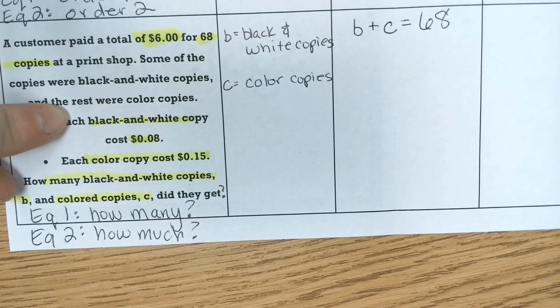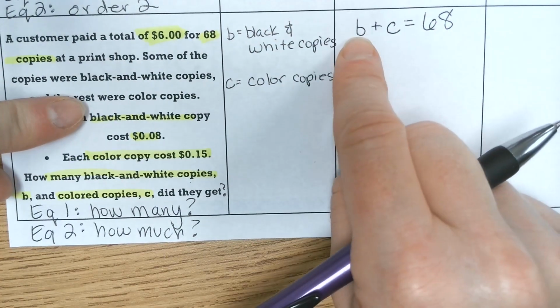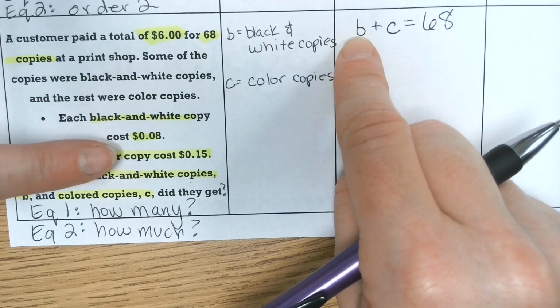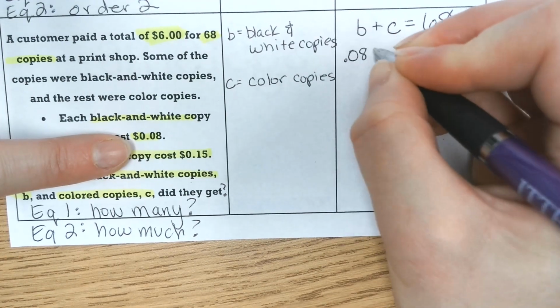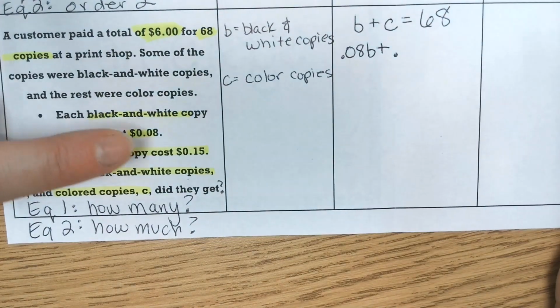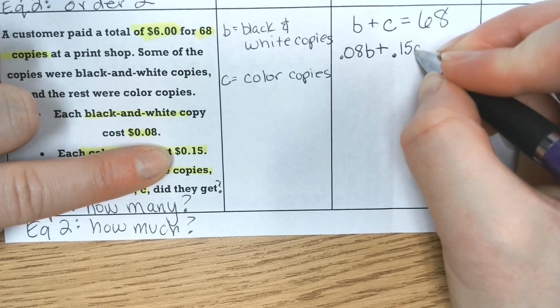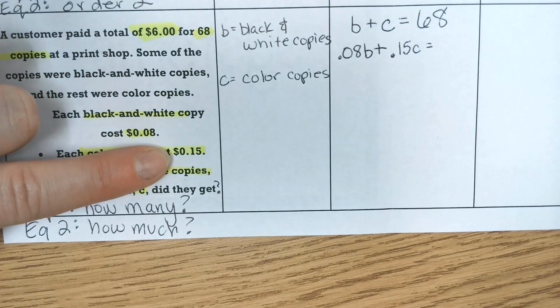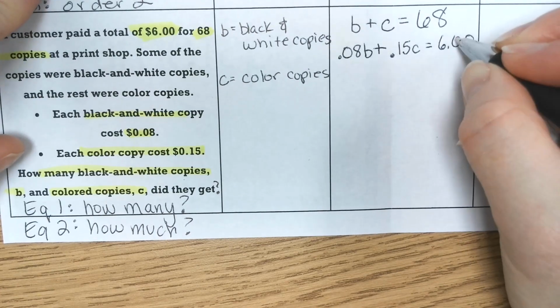So we're going to write a how much equation where we're talking about money. So see how B is first? So let's put B first, but attach the money to it. So it's 0.08B plus, color copies is 15 cents, so 0.15C. And we have a total of $6.